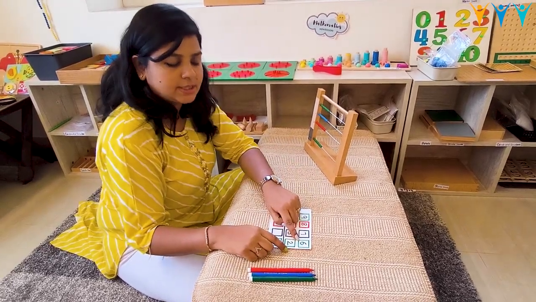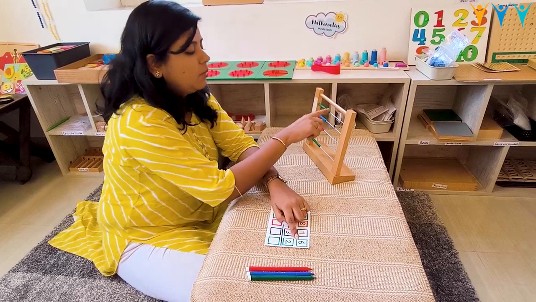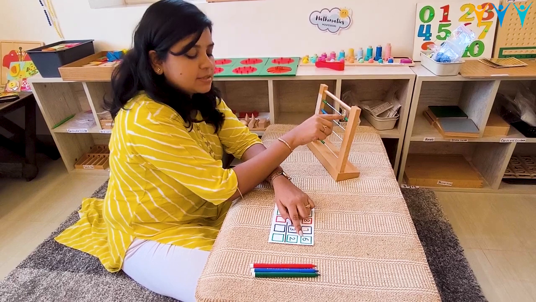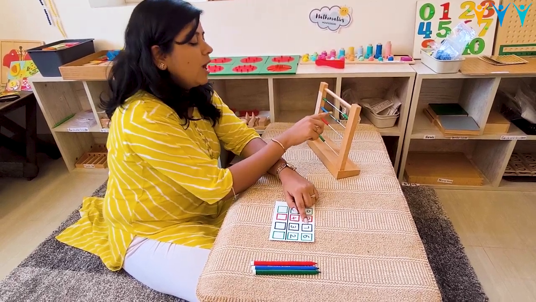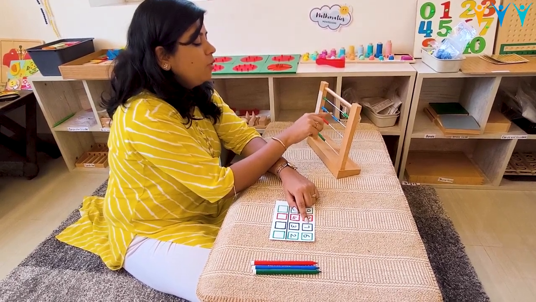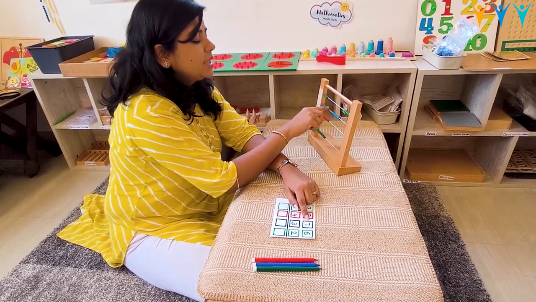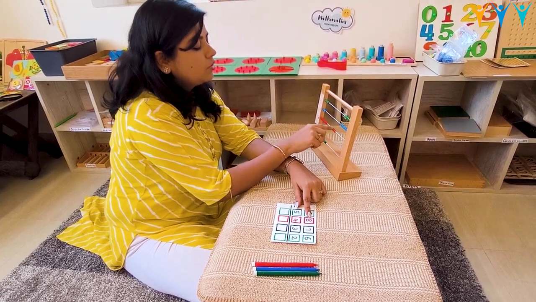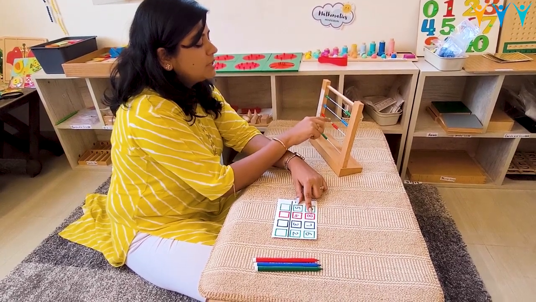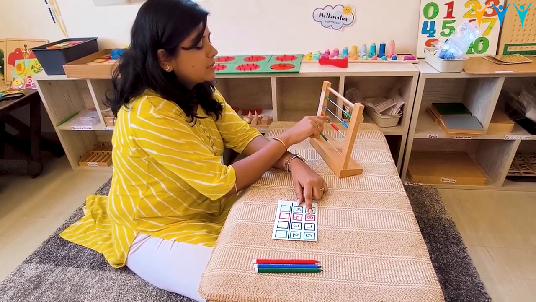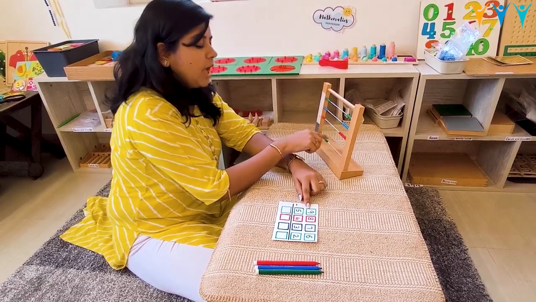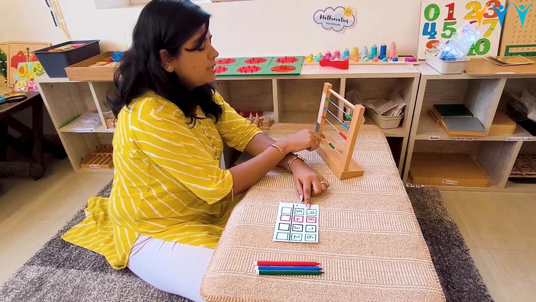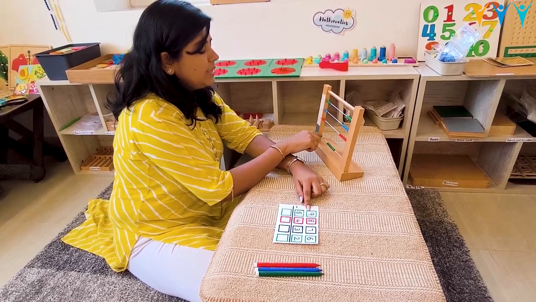Let's start with units. 6 units. 7 tens. 8 hundreds. 9,000.